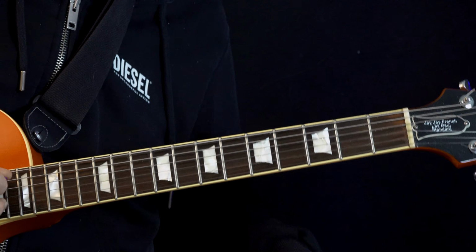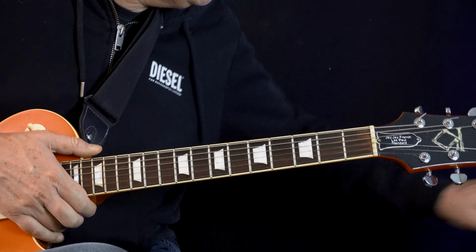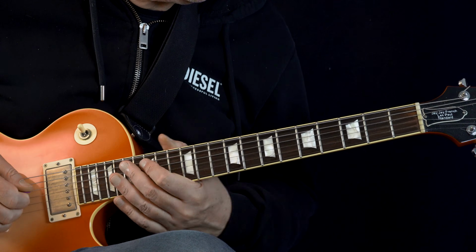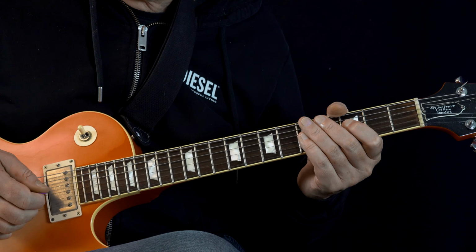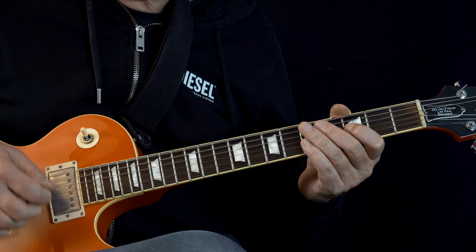Wait, let me quickly zoom out a little bit so that you also see my picking hand and the action of it. You play 2, 3, 4, 1, 2, 3, 1, 2, 3, 4.